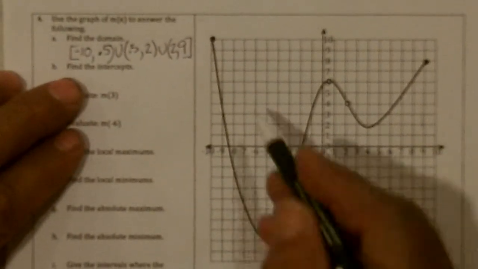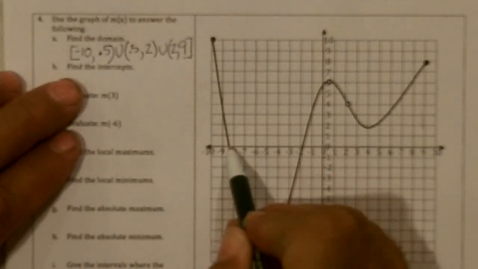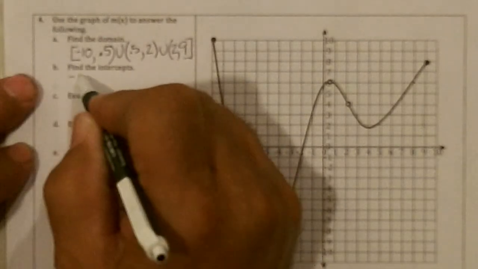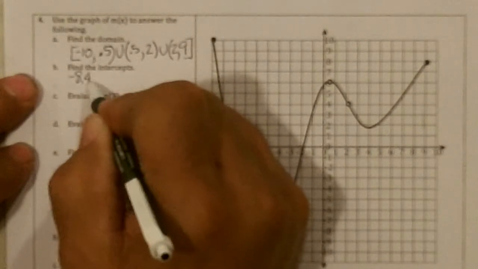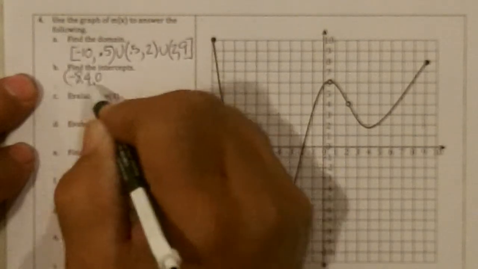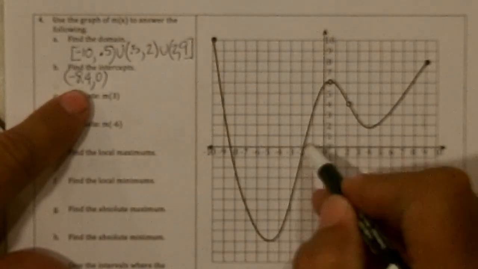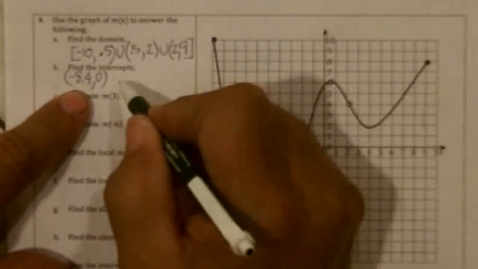Find the intercepts. Looks like it crosses right there. That's at negative 8.4 approximately, comma 0. Intercepts are points, so they should be reported as points. It also crosses at negative 1.8 roughly.